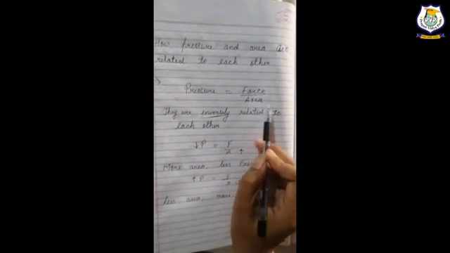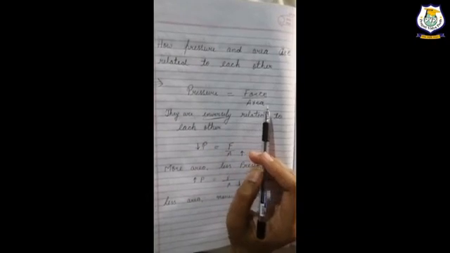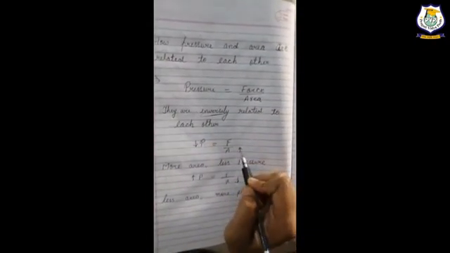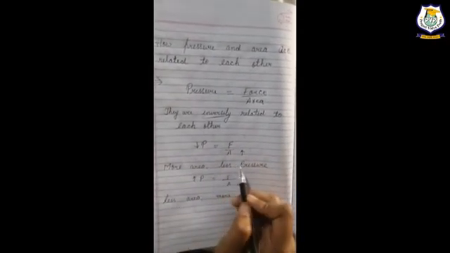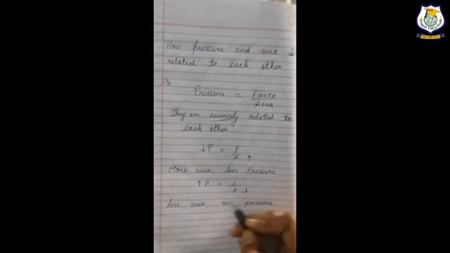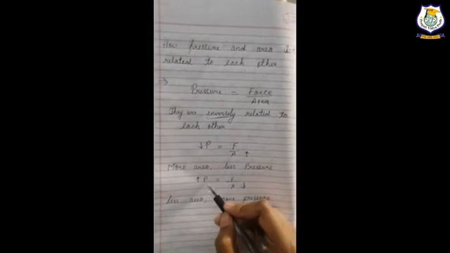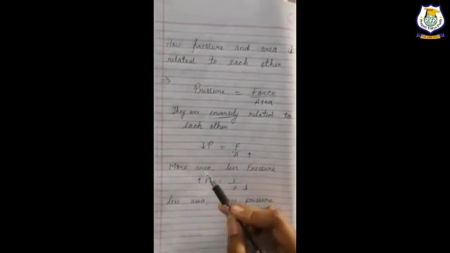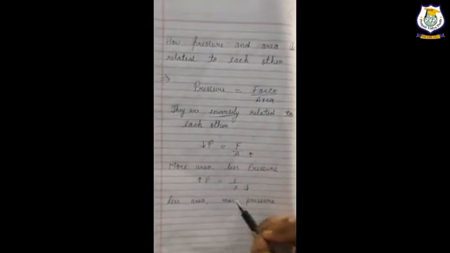Meaning if the area of something is more, then the pressure will be less, and if the area is less, then our pressure will be more. If area will be more, pressure will be less. Means more area, less pressure. And if area will be less, pressure will be more. Means less area, more pressure.